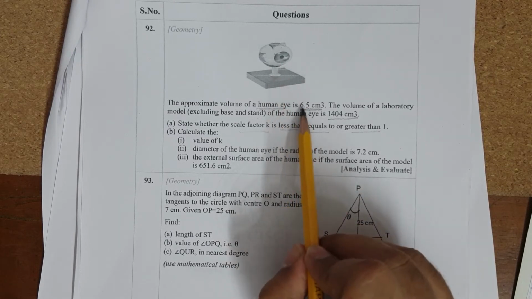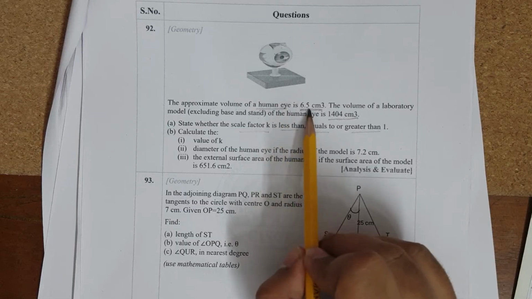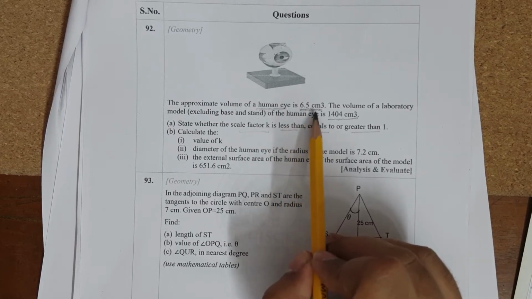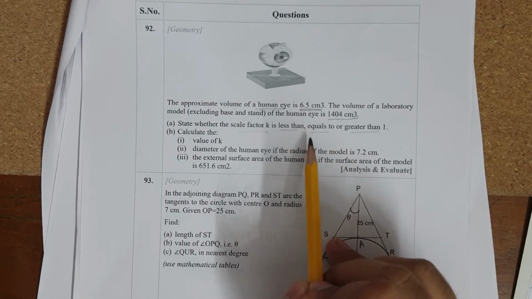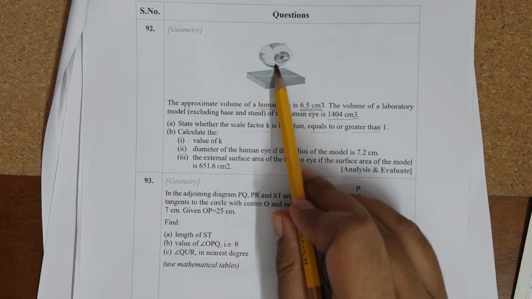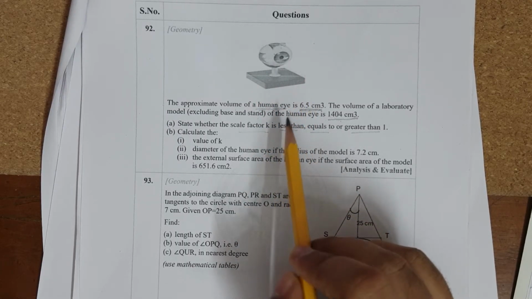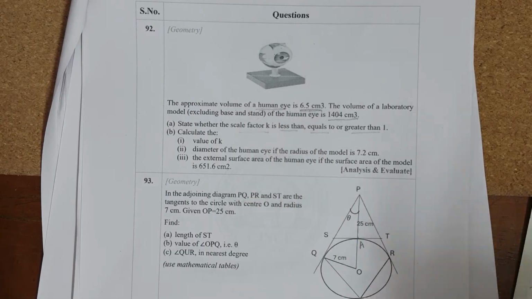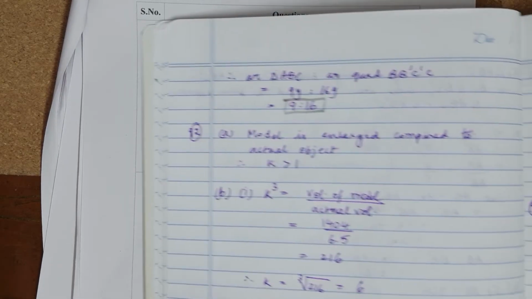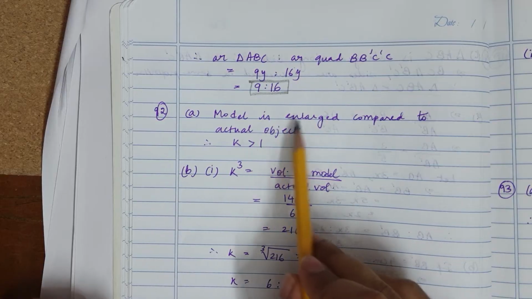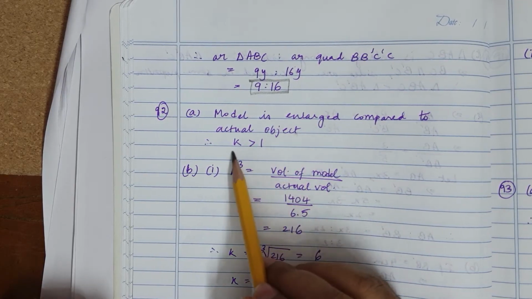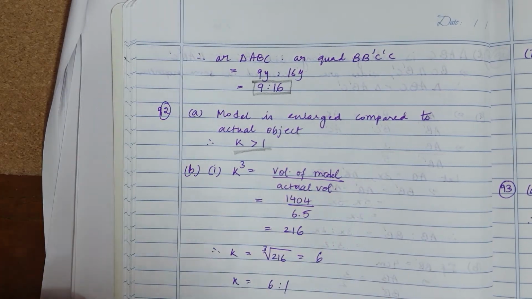If we look at the volumes given, the volume of the human eye is only 6.5, but the volume of the model is 1404. So the model dimensions are also larger than the actual object. So in that case, the scale factor is greater than 1. Since the model is enlarged compared to the actual object, the scale factor is greater than 1.